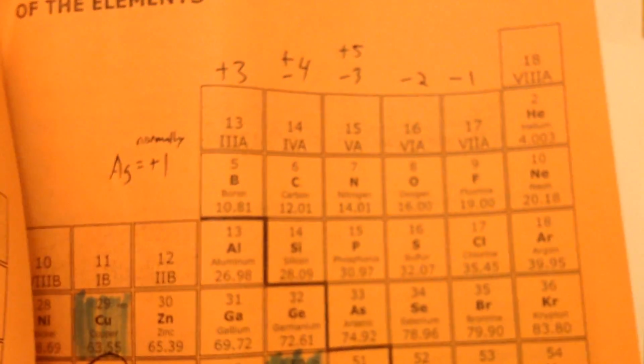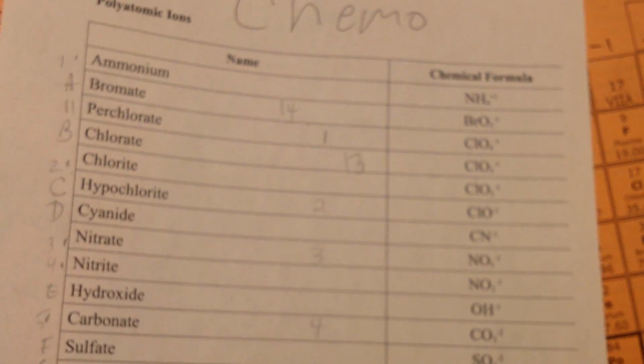So we have all of our charges. We've got our highlighted ones to look for weird and Roman numerals. And we have all of our charges. We also have our polyatomic sheet. So if you forgot a polyatomic, you can just quickly look it up. All right, well, let's go ahead and get started.